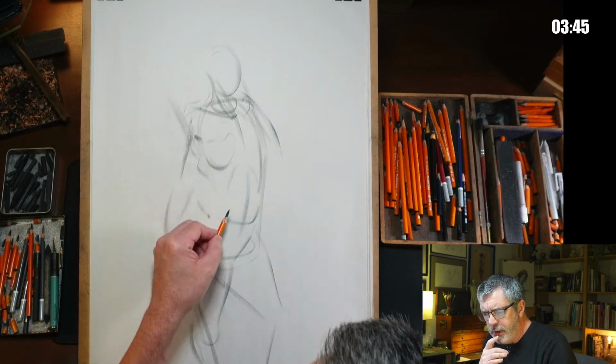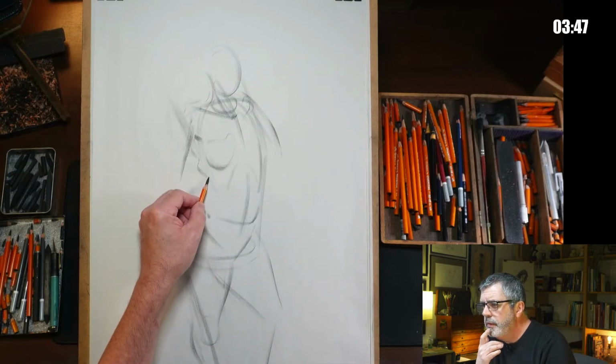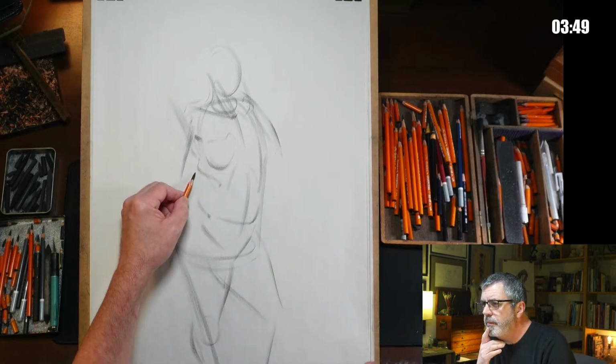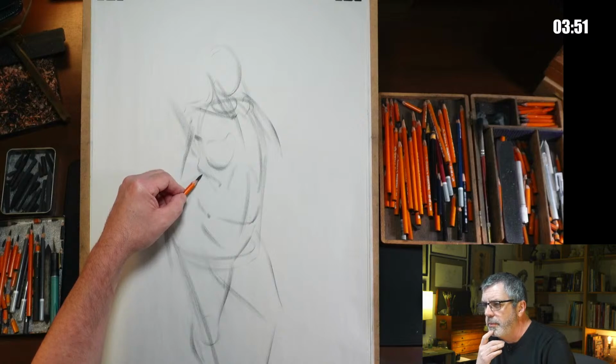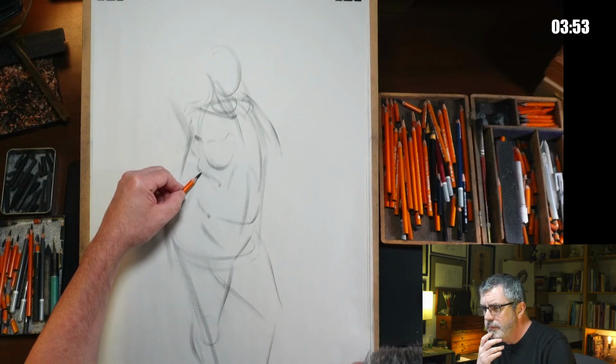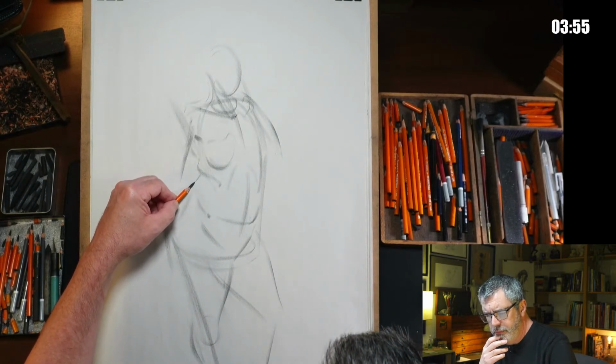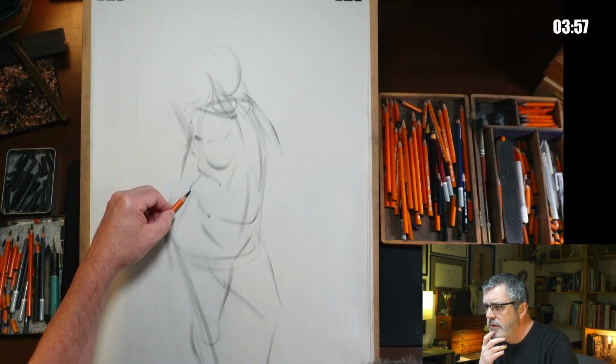We've got a compression point here. And then we've got our oblique. It's sitting there.